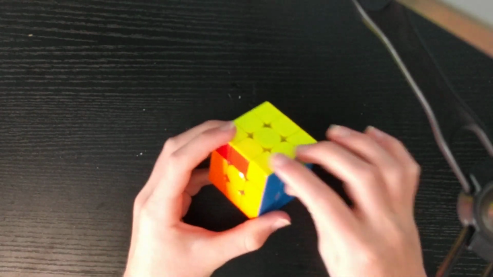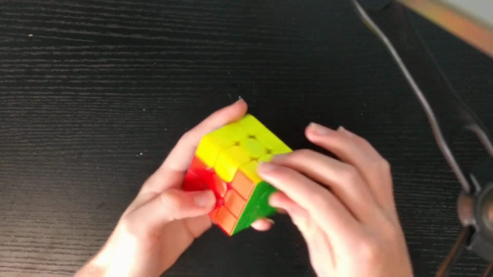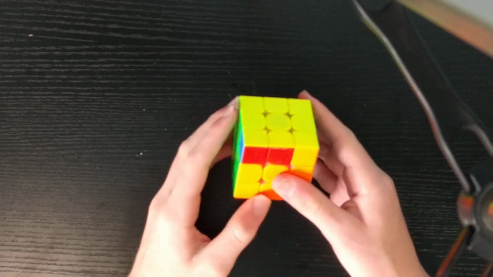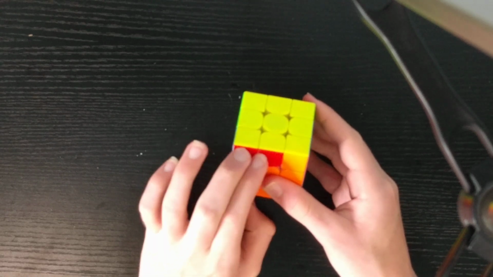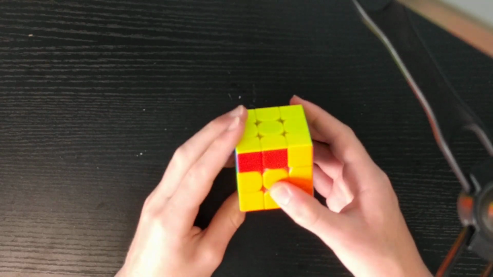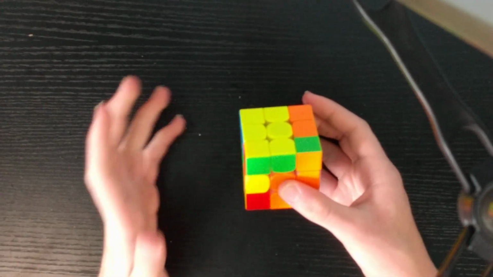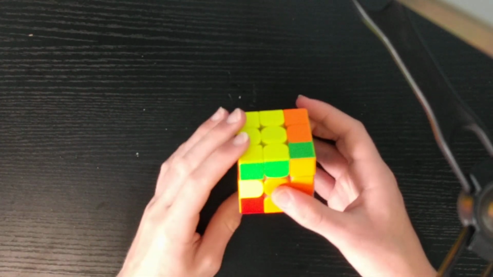This is a really annoying one. It's when you have a block here, a block here, a block here, and a block here. And so you hold it like this, or anywhere pretty much. For this one, do this. And now all you need to do is do an opposite Jperm.